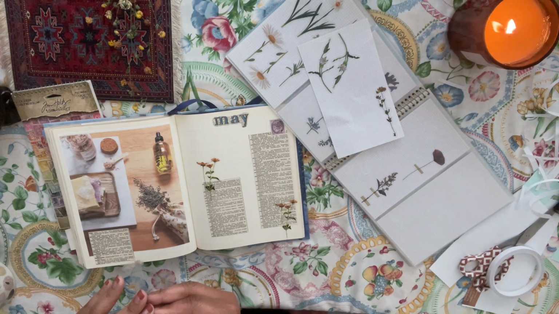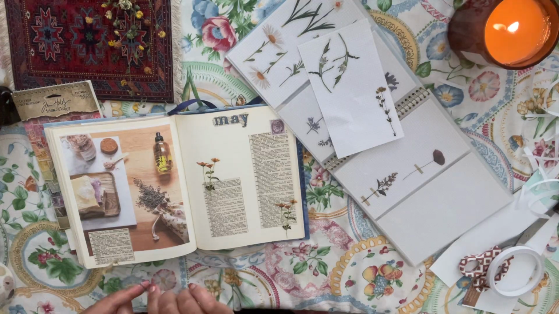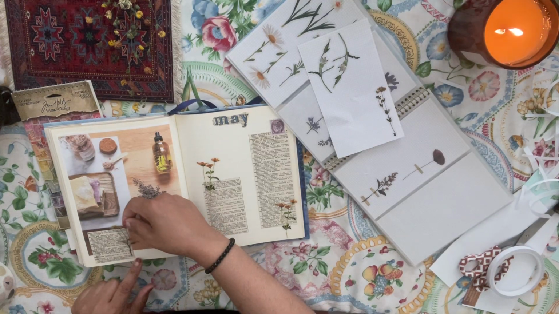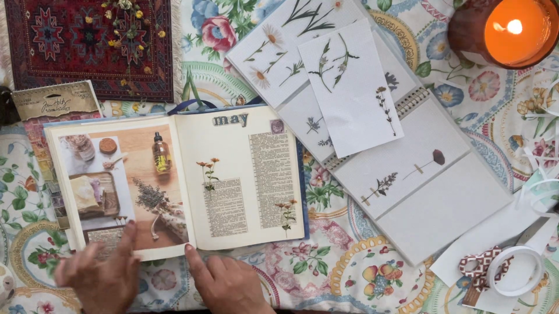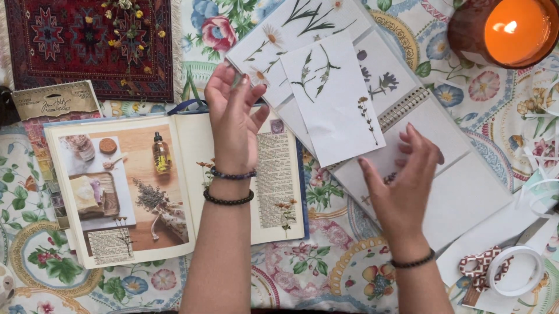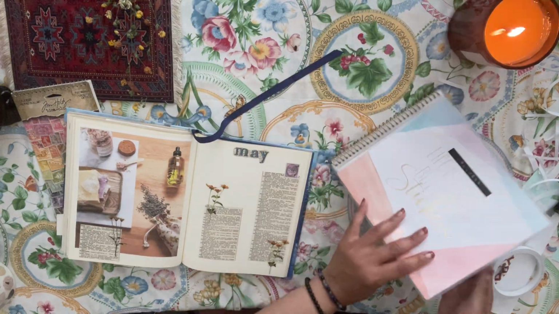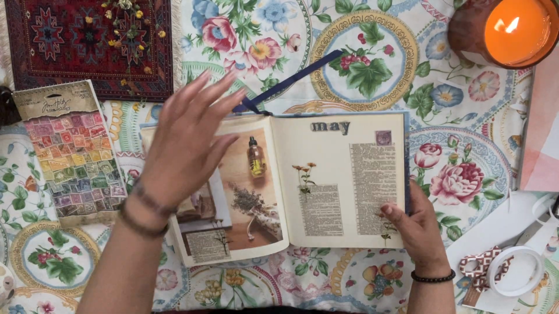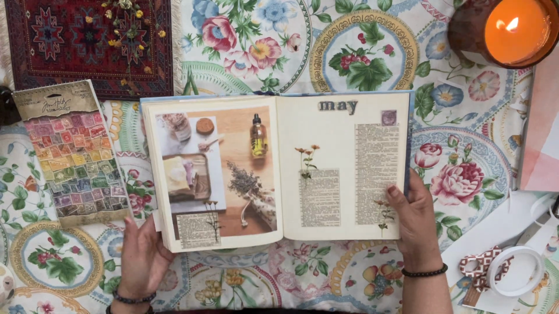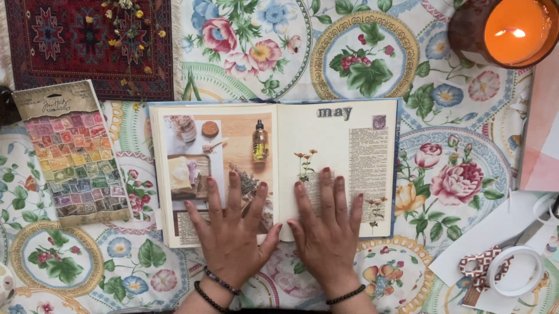If you want to add some washi tape, you can. Okay, I'm gonna put this right here. And then, I think I'm done with my sticker flowers. And I think I'm done. Now, I kind of want to add a dry flower.